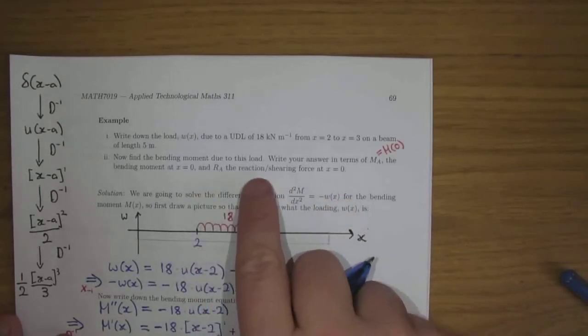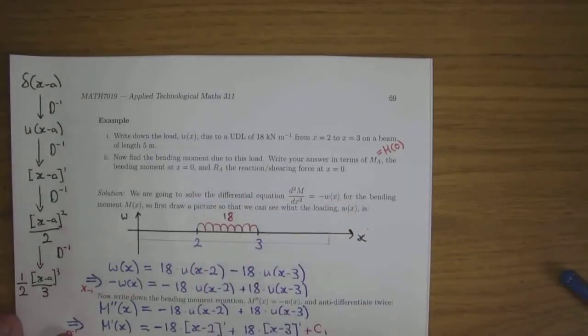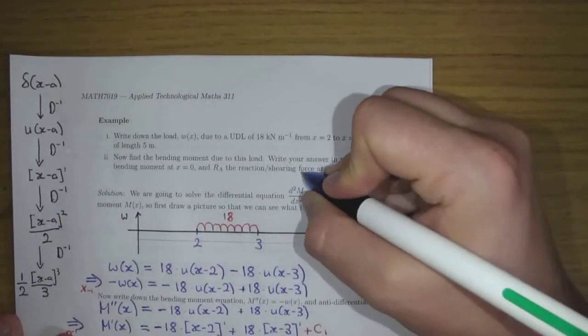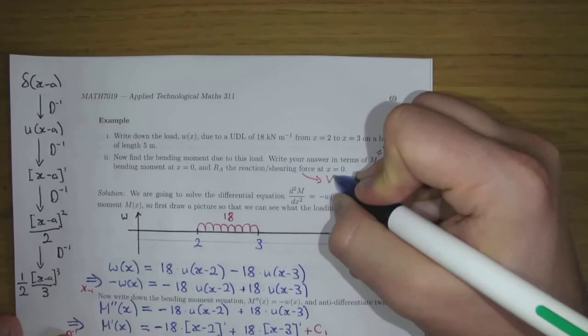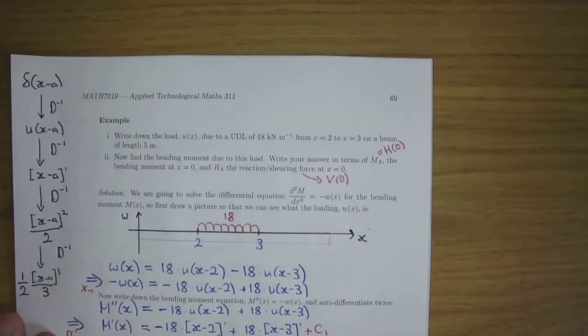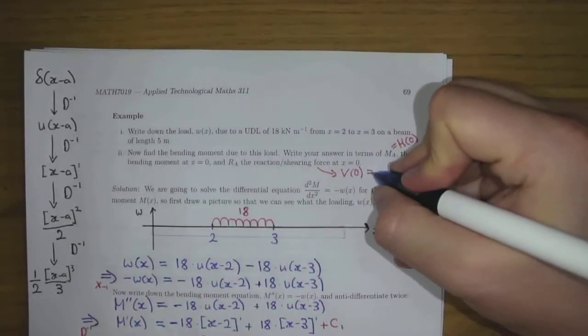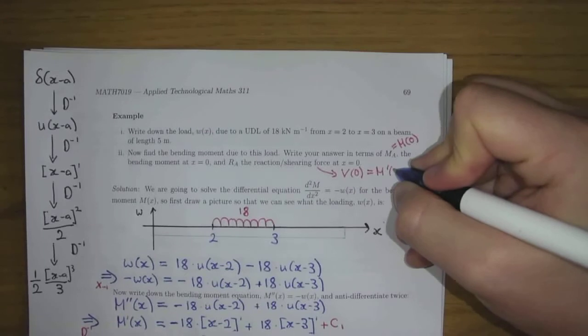And it's also telling us that the shearing force, now the RA is a bit harder, the shearing force at 0 would be V of 0. But if we go back to, it might be the previous lecture, the shear force is the derivative of the bending moment.